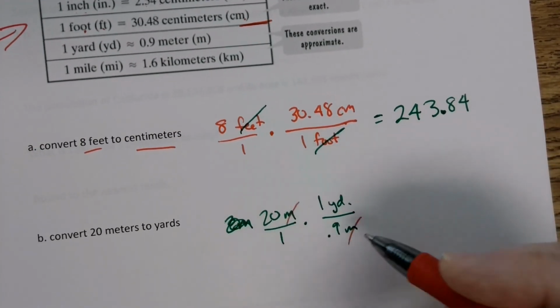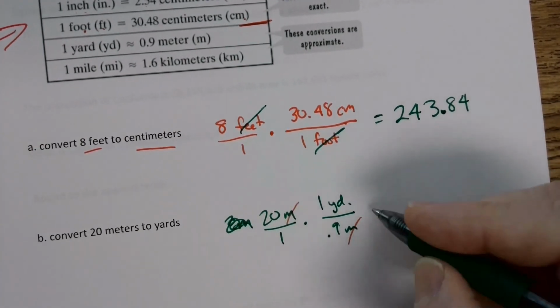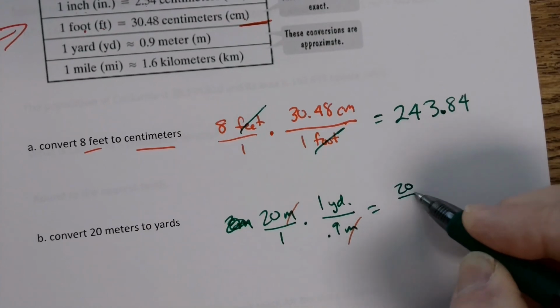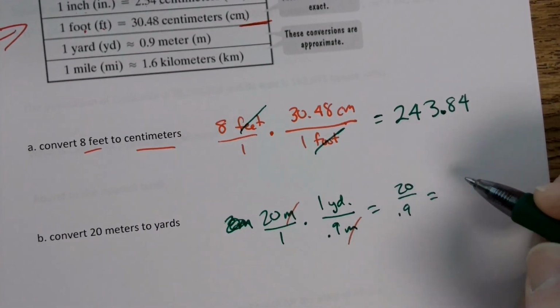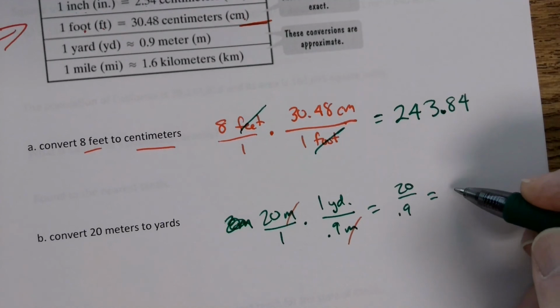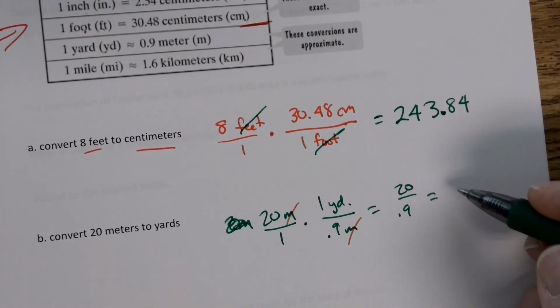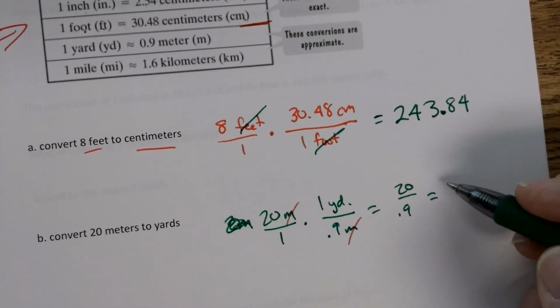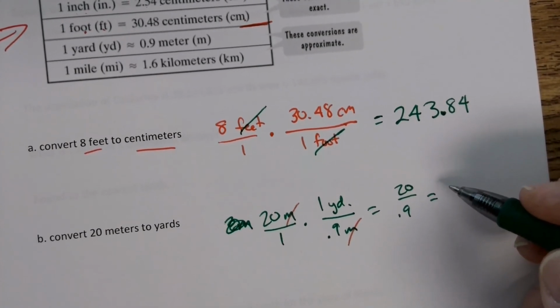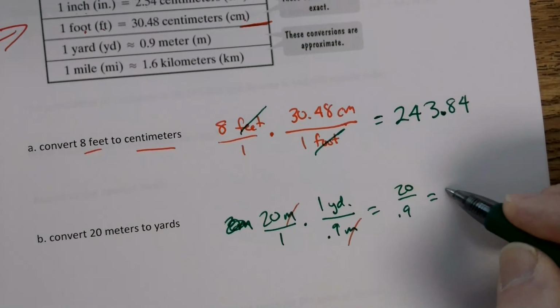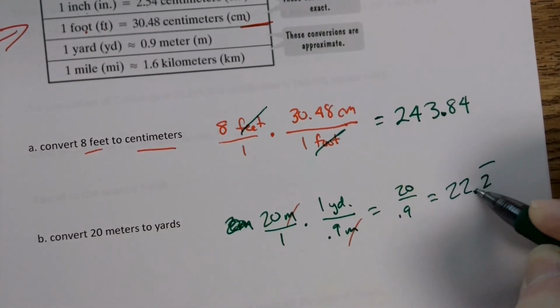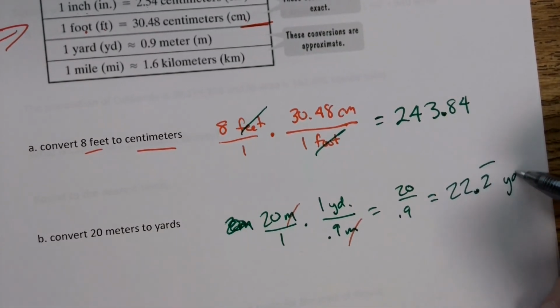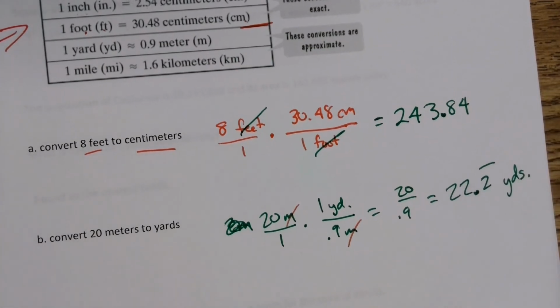Cancel out the meters, and we're left with 20 over 0.9, which is 22.2 repeating. Once again, it's 22.2 repeating yards. I got one right. Got 2 right now.